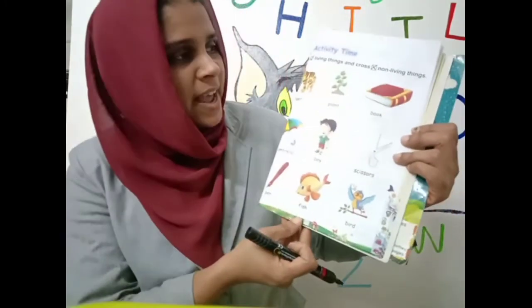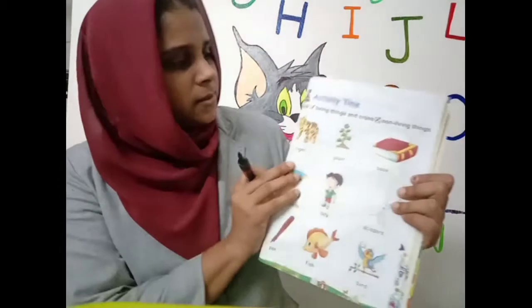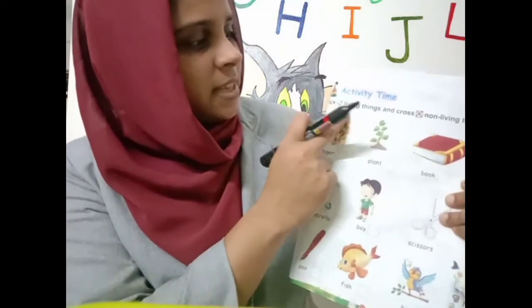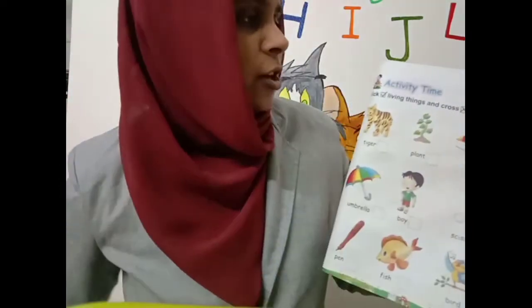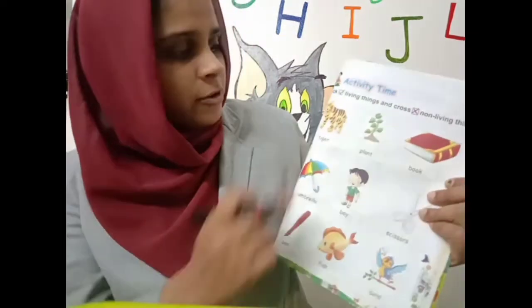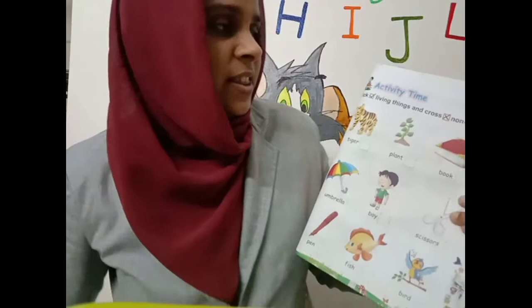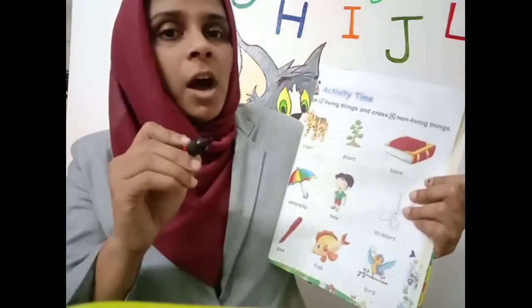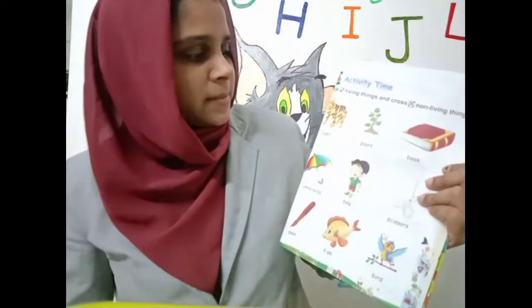Okay children, now we can do a textual based activity. All of you take your semester 2 book and page number 117. The name of the activity is tick the living things and cross out the non-living things. So we have to tick all the living things and we have to cross out all the non-living things.